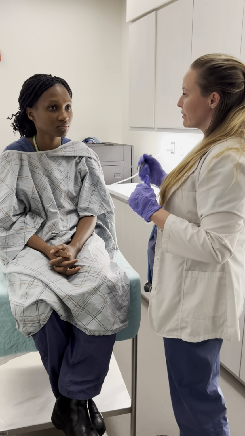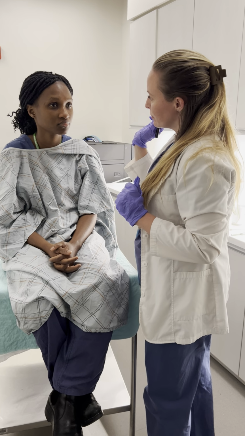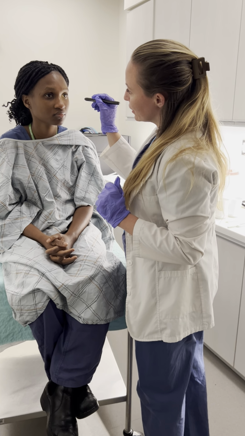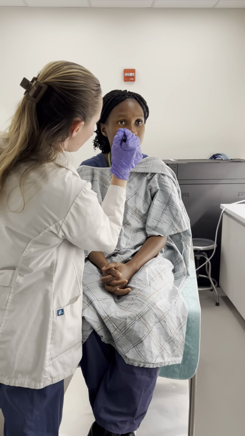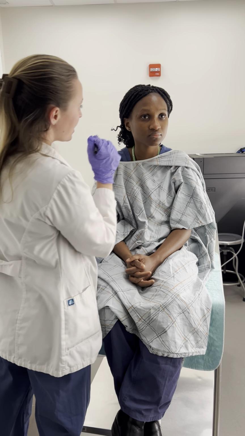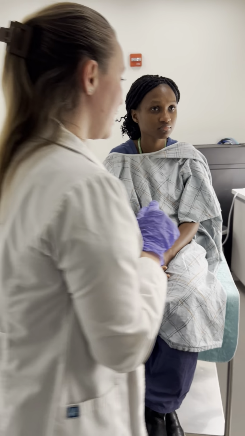We're going to do a direct pupillary light reflex shining in your left eye. There's a direct pupillary light reflex shining in your left eye, looking at your right pupil. There's a consensual pupillary light reflex. Shining into your right pupil, there's a direct pupillary light reflex. Shining in your right eye looking at your left pupil, there is a consensual pupillary light reflex.